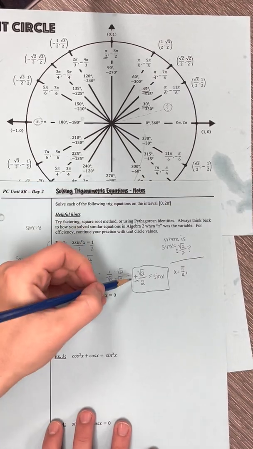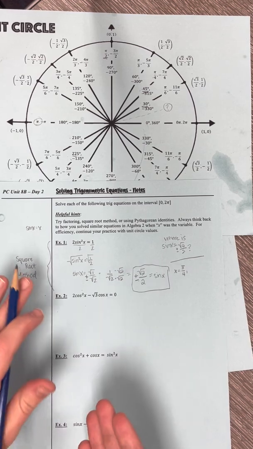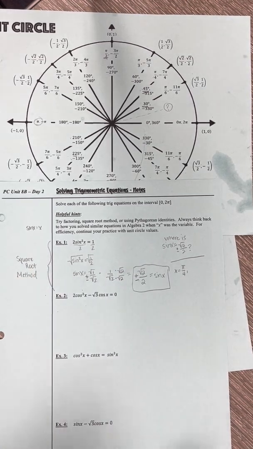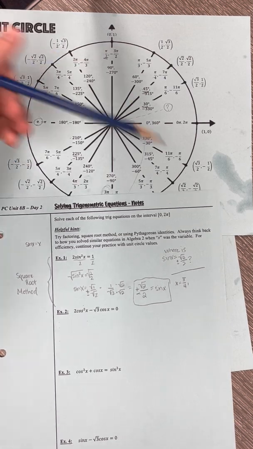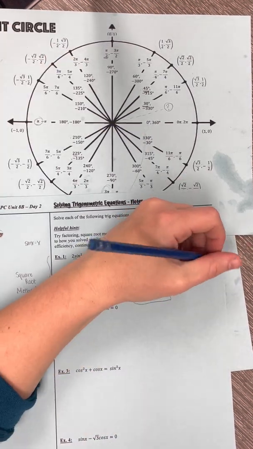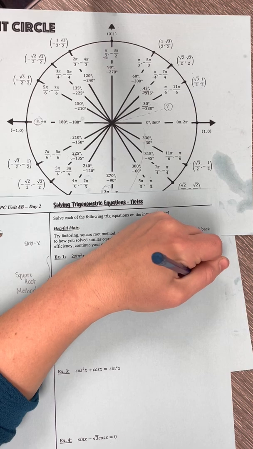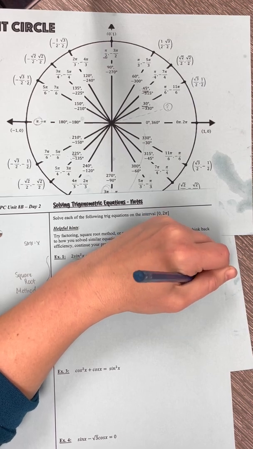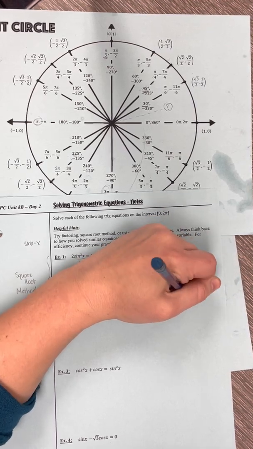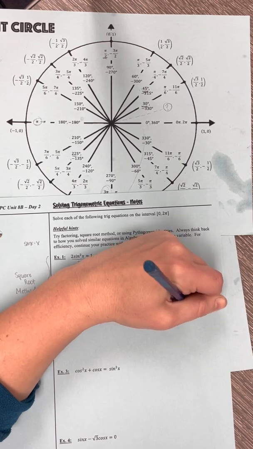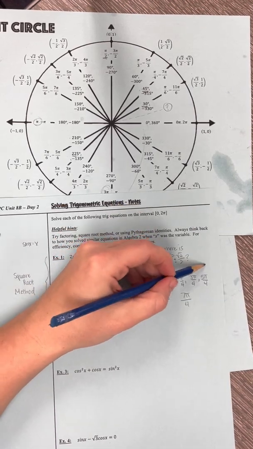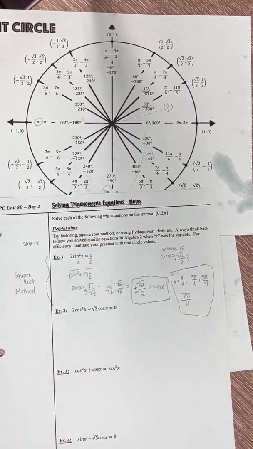So we're taking this information that we solved for and we're going to the unit circle and finding, well, what could be the x value? X is equal to somewhere where sine is equal to positive or negative square root of 2 over 2. So I will go find where sine is positive or negative square root of 2 over 2. Five pi over 4, 7 pi over 4. All right, and these are your possible values for x.